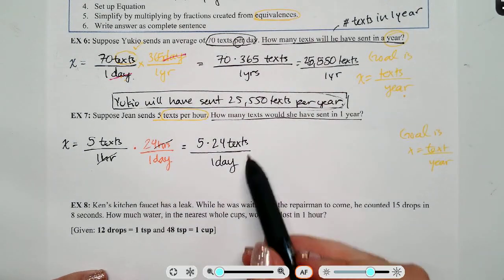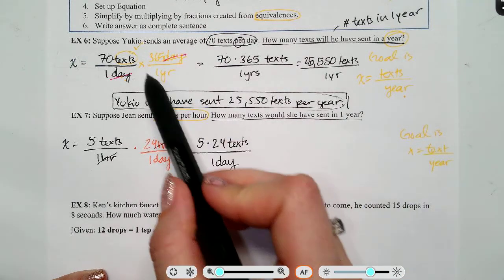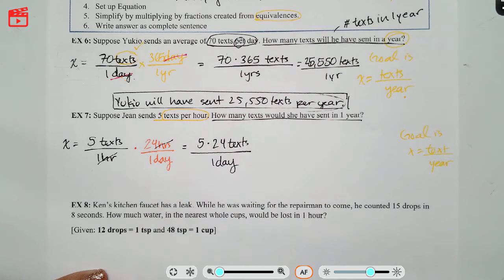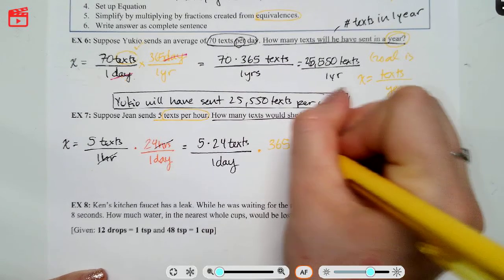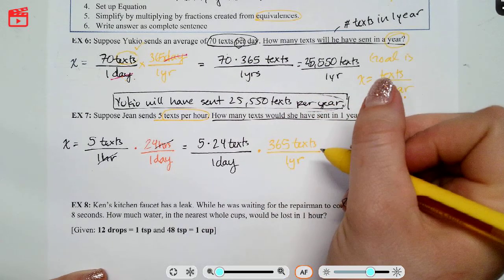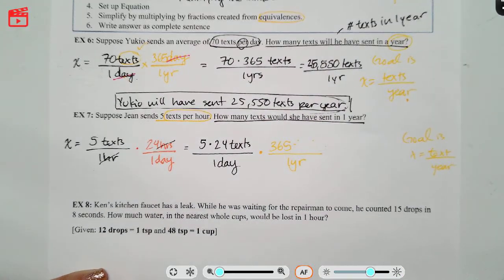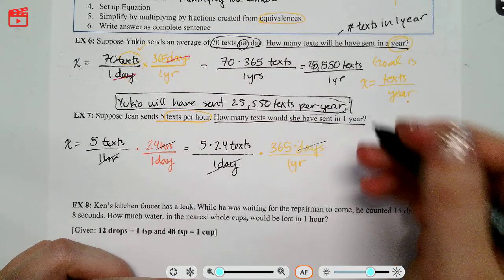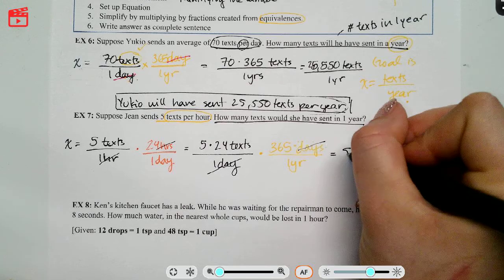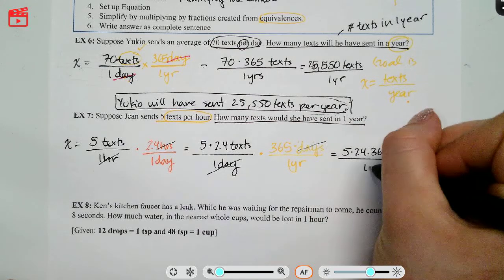But I'm not done yet because that's texts per day, and I don't want texts per day, I want texts per year. But we already know how to do that. We already did it up here. We're just going to multiply by that equivalence. Oops, that should be days, not texts. When we do that, the days will cancel, and I am left with 5 times 24 times 365 days in 1 year.